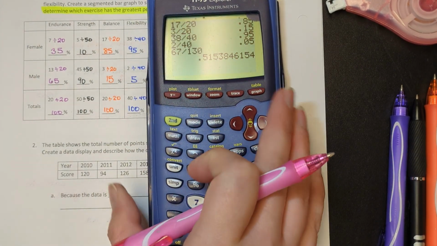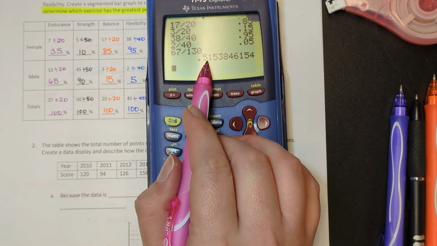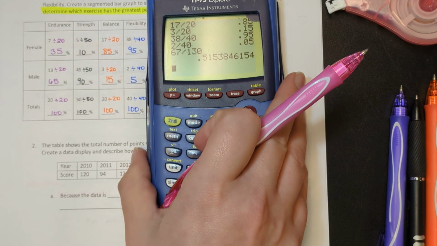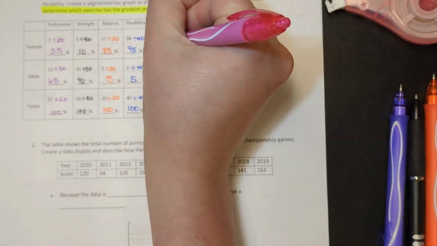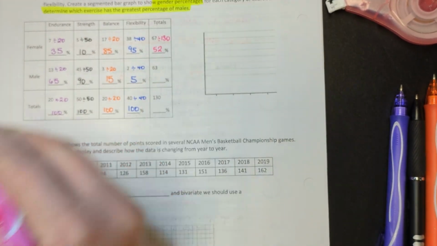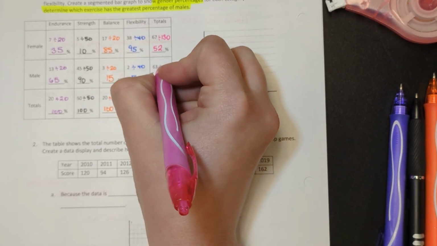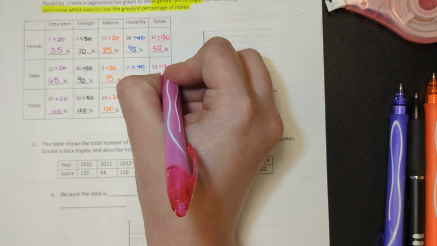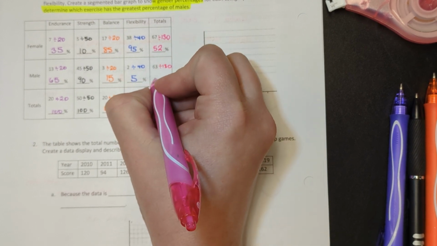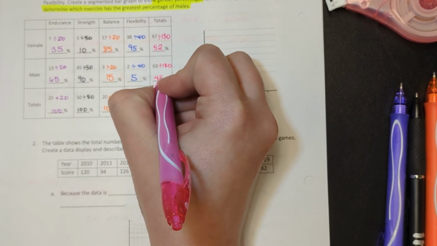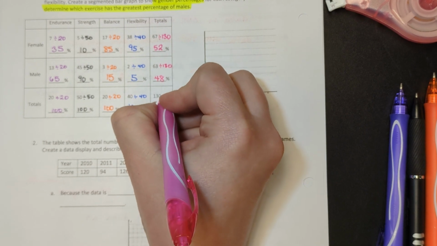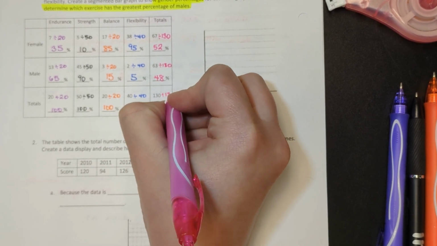Well, let's see. I got a 5 after mine, so that 5 would make the 1 do what? So it would be a 52%. So then 63 divided by 130 should be 48. And then 130 divided by 130 is 100.